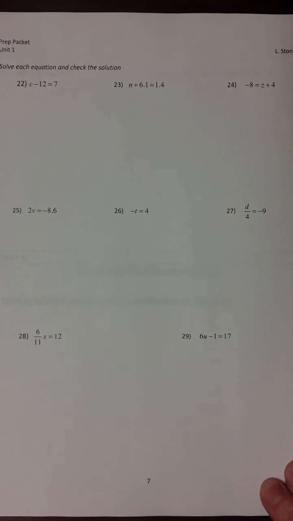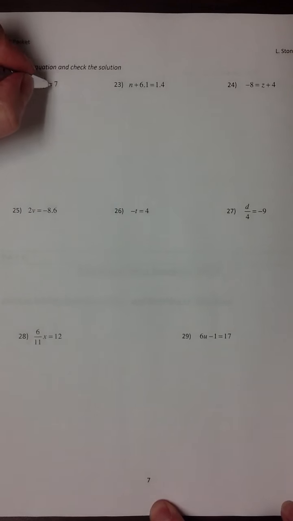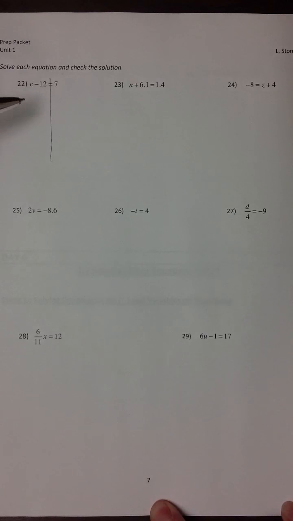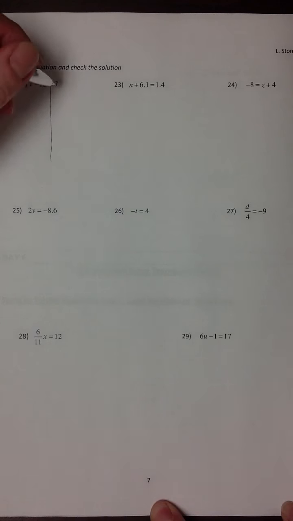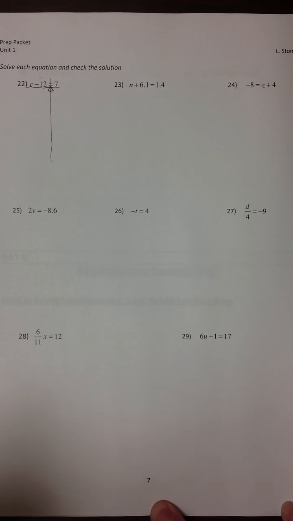So now let's take a look at a few problems. I'm going to start every one of these problems by drawing a line down the middle of the equal sign to remind you that this is one side of your equation and this is the other side, and that you need to keep those two sides balanced. You can think of it as if we were riding on a teeter-totter here, with the c minus 12 on one side and the 7 on the other.